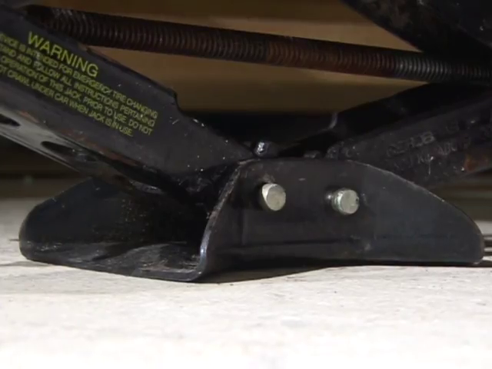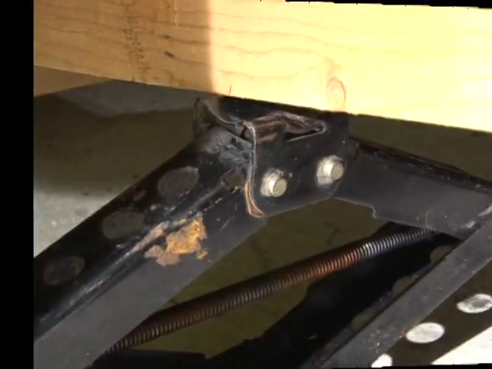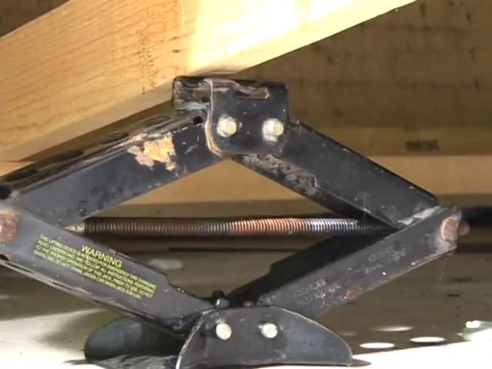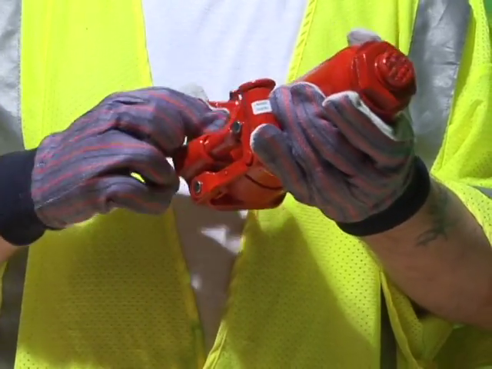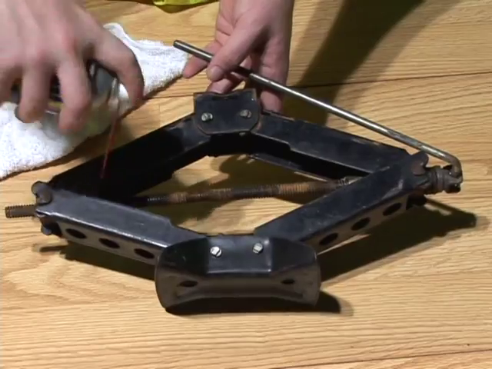When using a jack, make sure the base is on firm, level ground. Center the jack so that it is directly under the lift point and that the jack head bears against a level surface. Apply the lift force evenly. Always inspect jacks before use. Proper maintenance of jacks is necessary for safety.